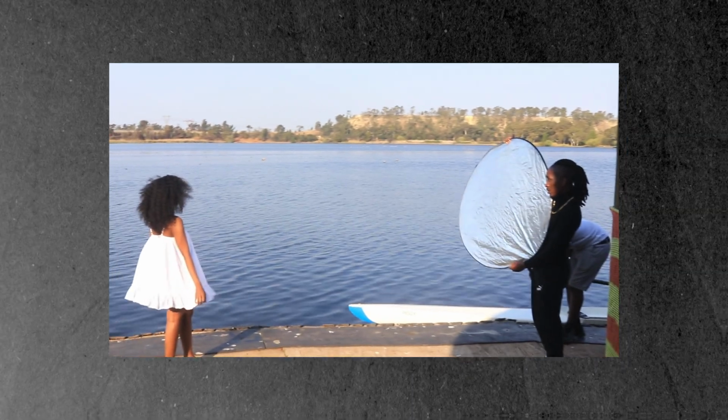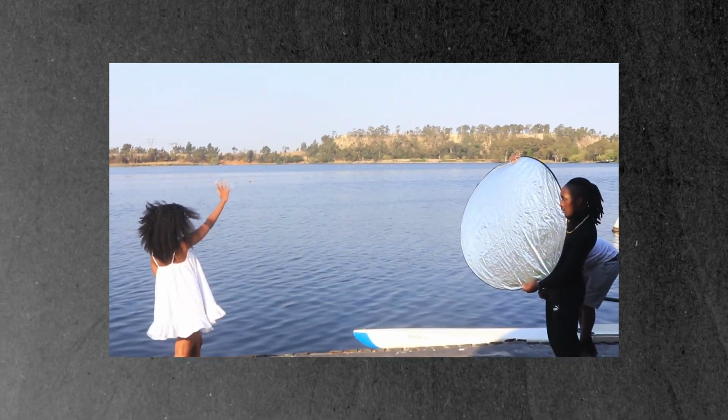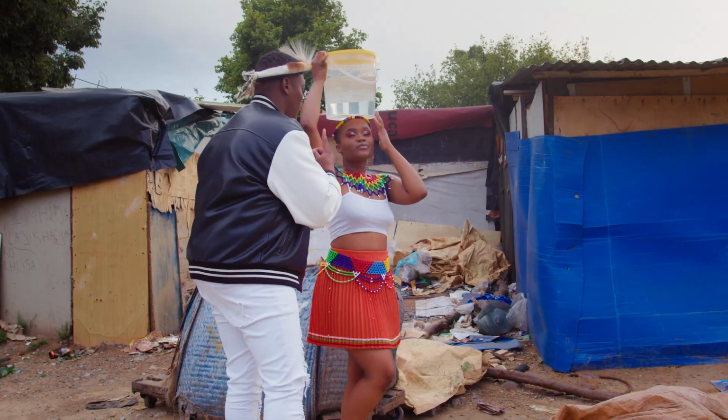It will also help you understand how this location is lit. Is it facing the sun or is it not facing the sun? What time of the day would it be ideal for you to shoot at this place? Hopefully it's safe from crime.